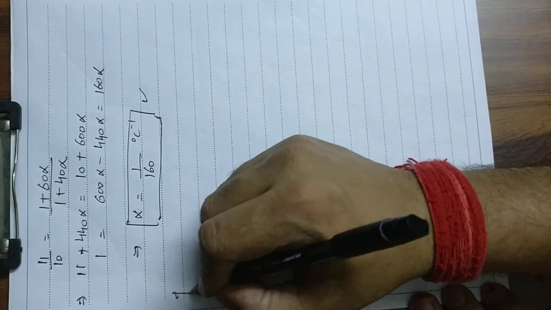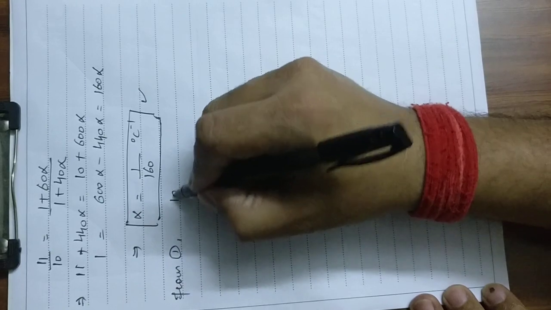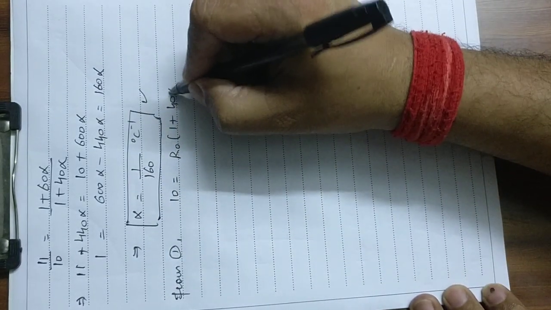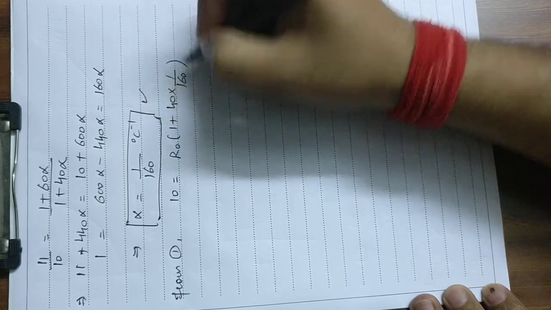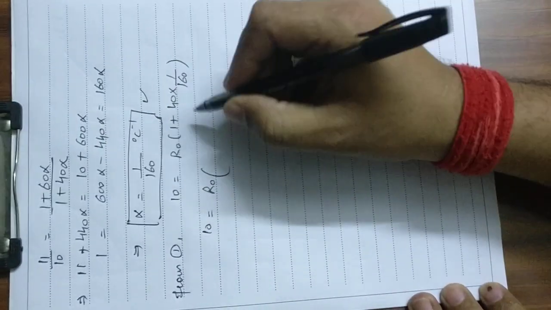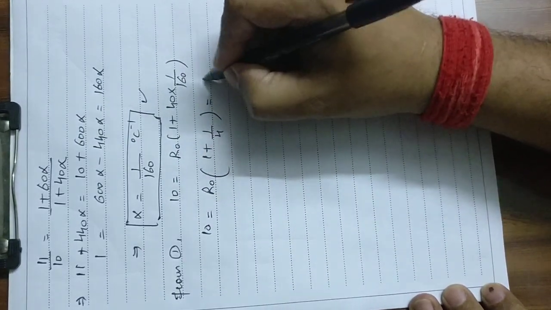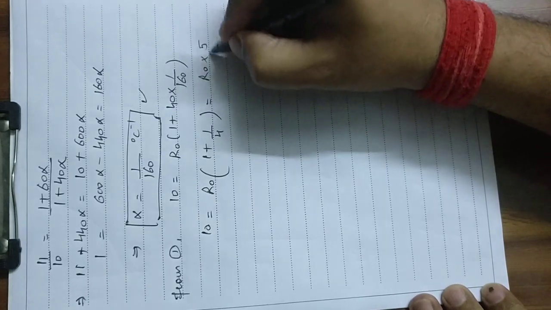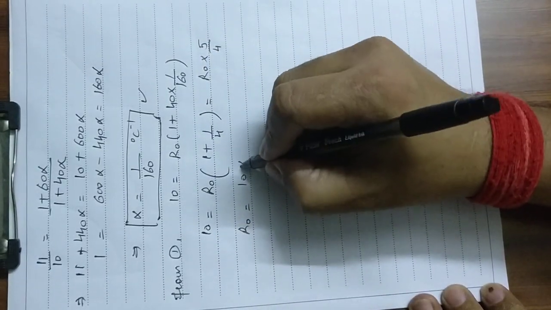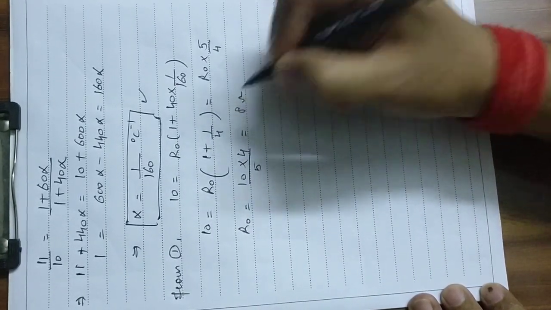If we use equation number 1, we have 10 equal to R0 (1 plus 40 into alpha), which is 1 by 160. 10 equals R0 (1 plus 1 by 4), R0 into 5 by 4. So you have R0 equal to 10 into 4 by 5, which makes 8 ohm.